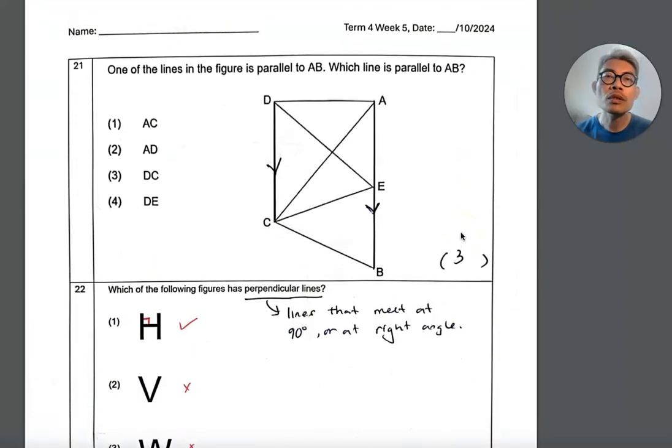Next one, question 21. One of the lines here is parallel to AB. Again, the word parallel. Remember, parallel, you have your double L here. Parallel means lines that never meet. Where is AB? AB is this line. Therefore, CD must be the parallel line. You see, it looks like this. So either DC or CD there. This is the answer.